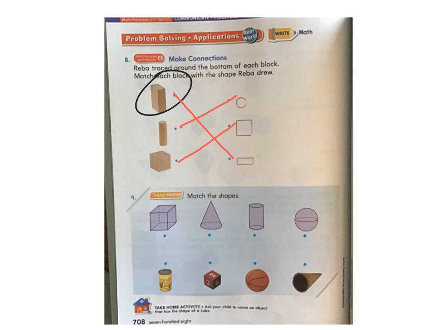Hopefully for the cube, you drew a line to the die. 1 die, 2 dice. Well, what about the cone? Hopefully to the cone. The cylinder to the soup can. And finally the sphere to the basketball.